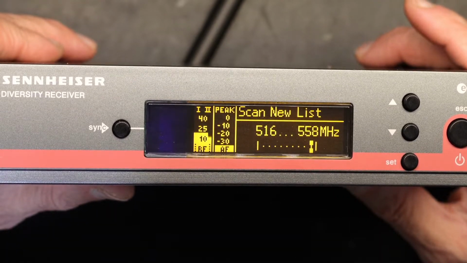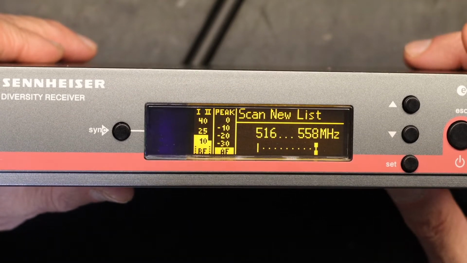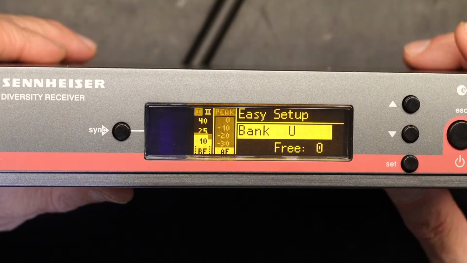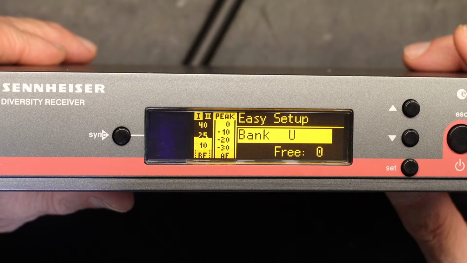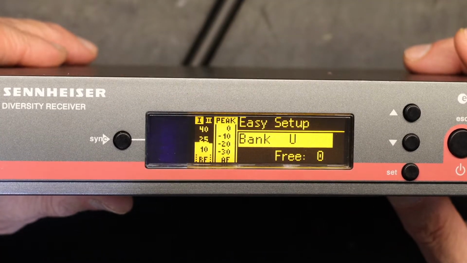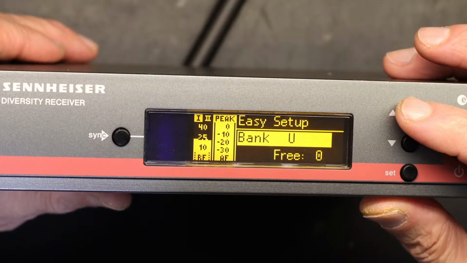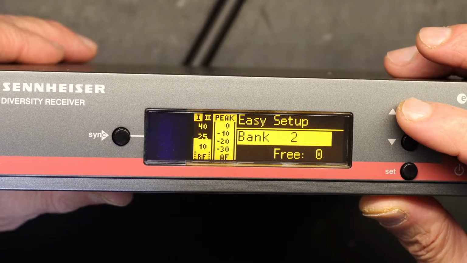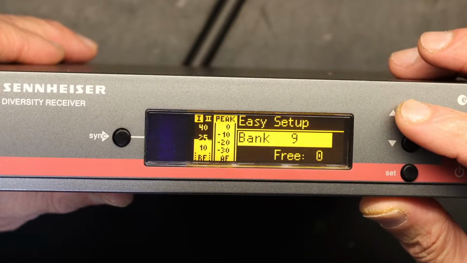After the scan is complete, the unit will give you the list of each. This unit has multiple banks, like 20 banks and 12 channels on each bank. And as you can see, bank U has 0 channels free. The whole range of that bank is full with noise, radio noise. So we see bank 1, bank 2, 3, 4, 5, 6, 7. All banks have 0 channels.